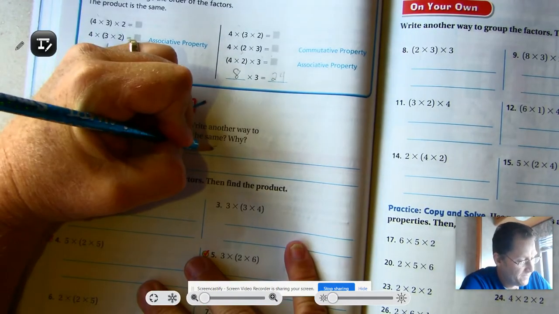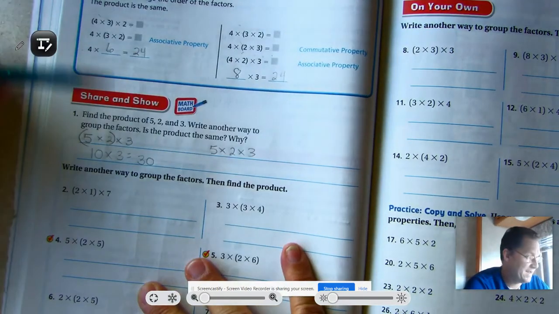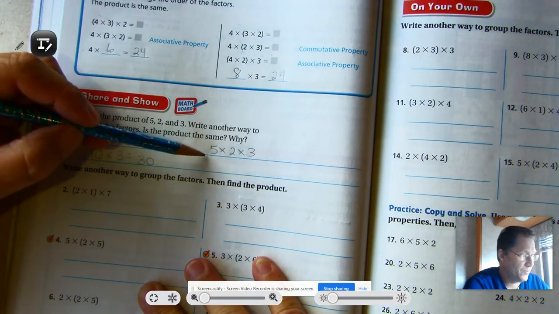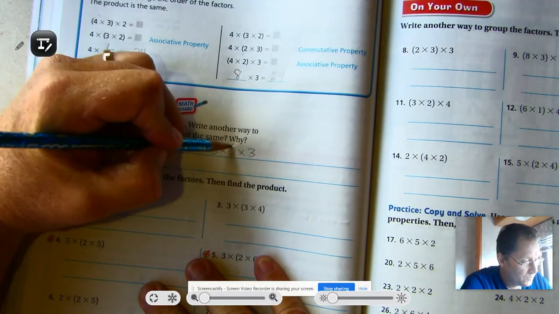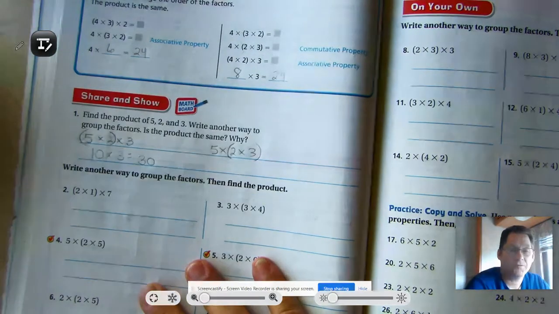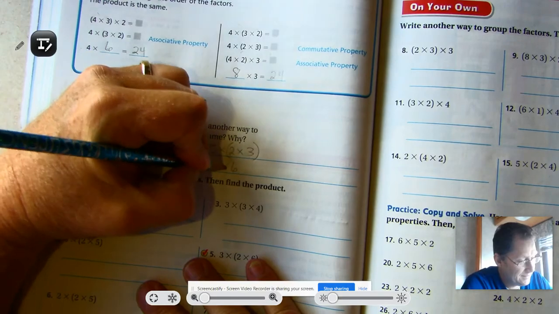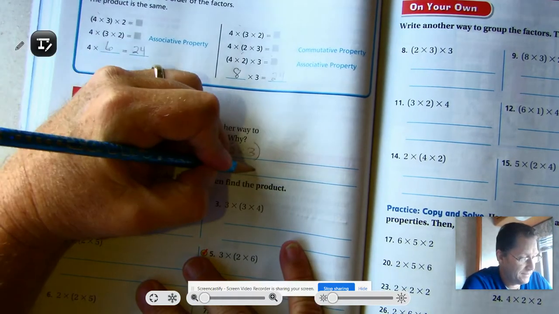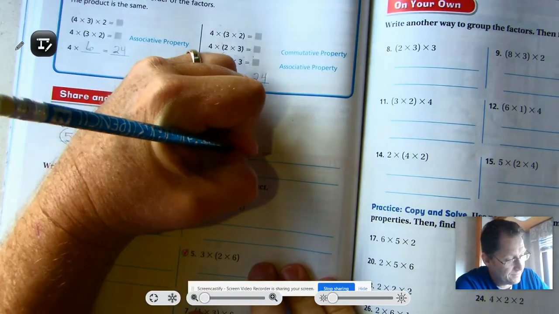The other way would be 5 times 2 times 3. So we have the same factors, same order, but we need to group them differently. So in this case, I'm going to group the 2 times 3 first. And 2 times 3 is 6, so 5 times 6, or 6 times 5, is 30. They are the same product.